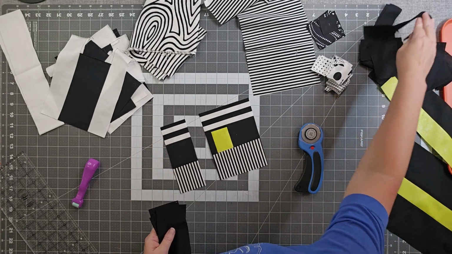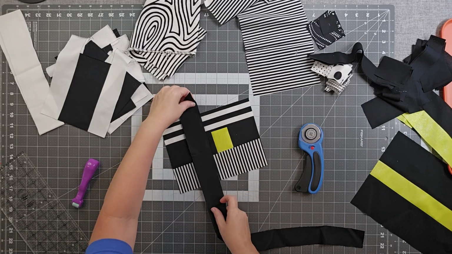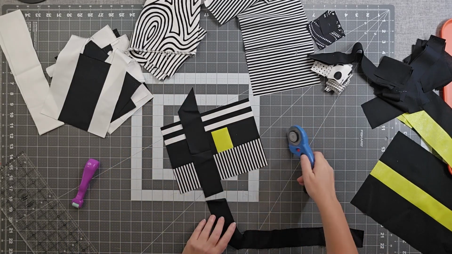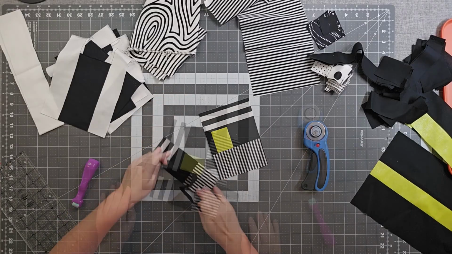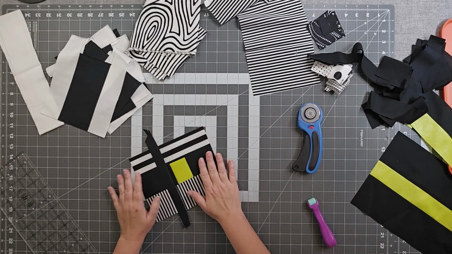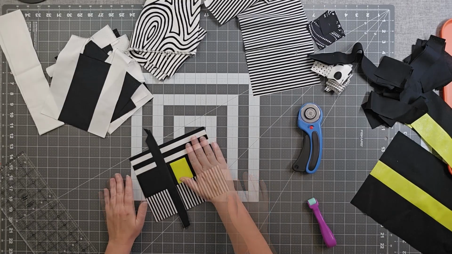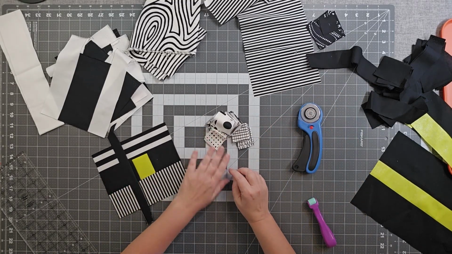And we just need to find a piece of black that's big enough. And there we go. That's a pretty long strip there. So we'll just cut off a chunk, and I'm just going to insert this in here. All right, that looks pretty cool. So now maybe we're going to do something else on this side, but let's try using some of these little squares that we have here.